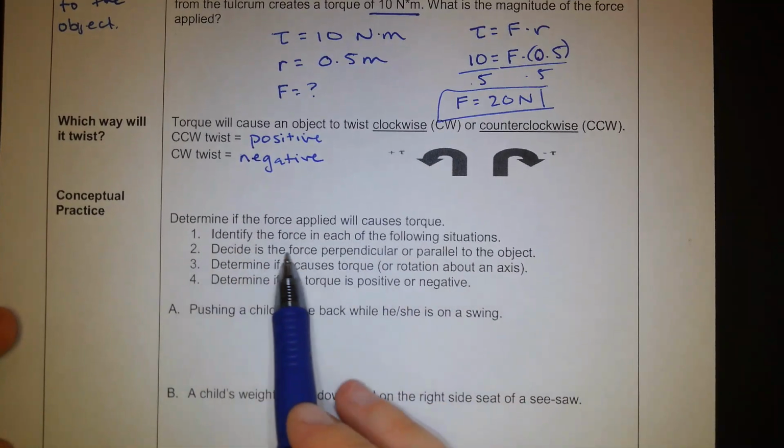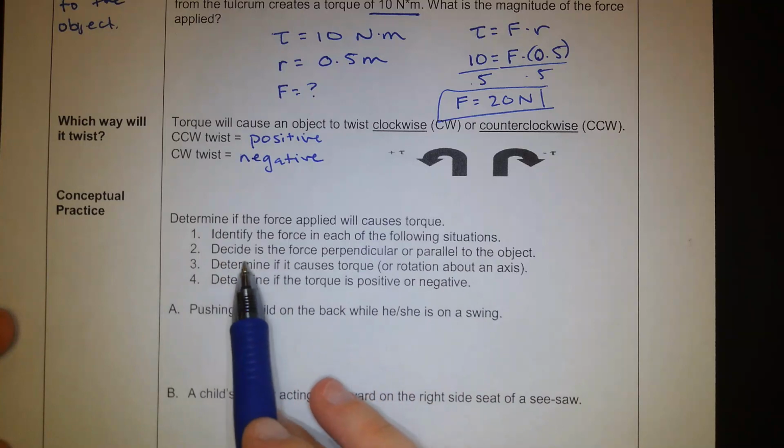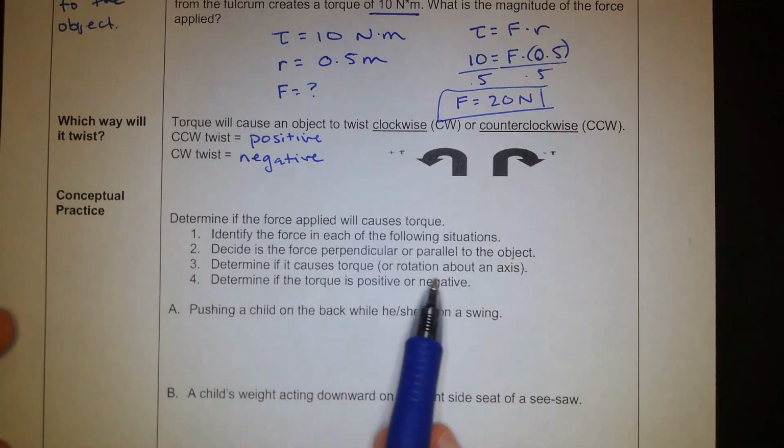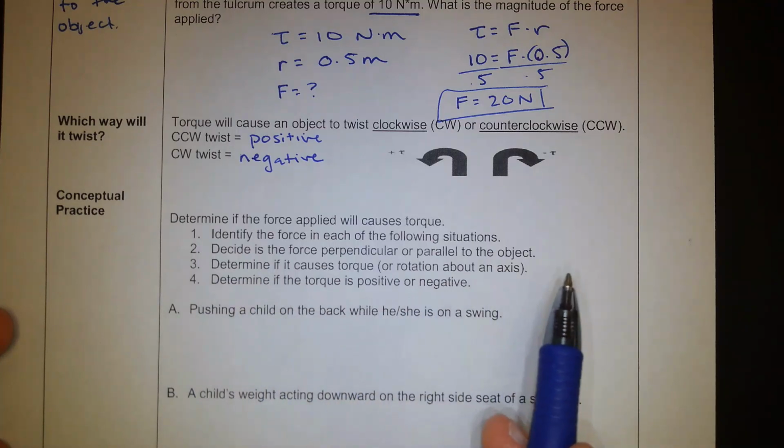All right, determining if the force applied will cause torque. There are 4 things we look at. We identify the force in each of the following situations. Decide if the force is perpendicular or parallel to the object. Determine if it causes torque. And determine if the torque is positive or negative.